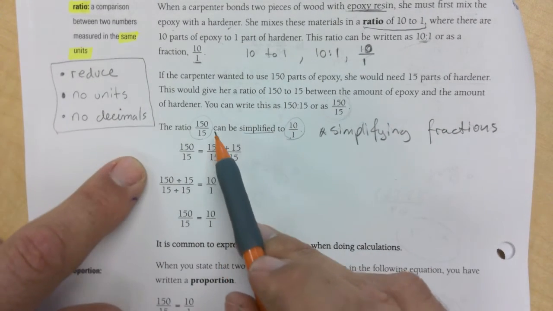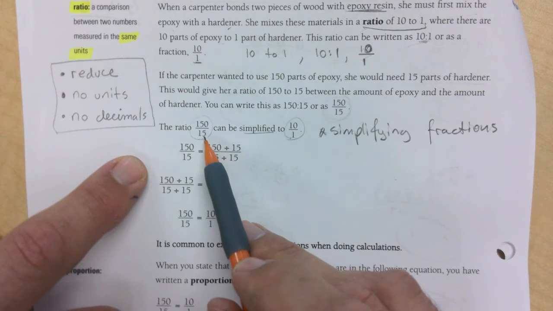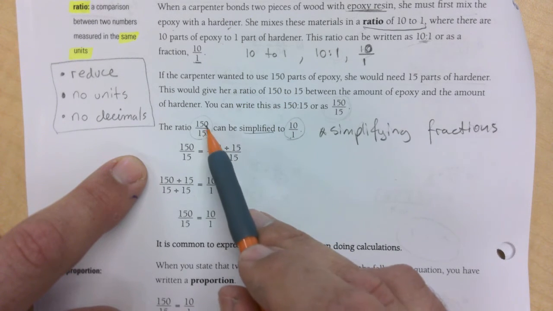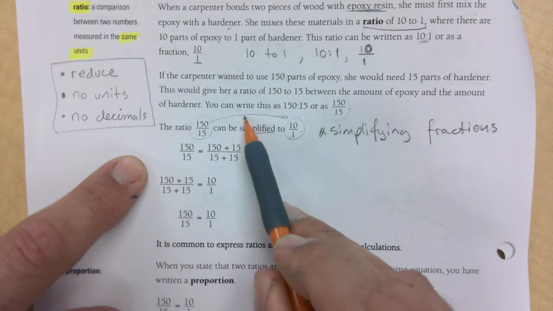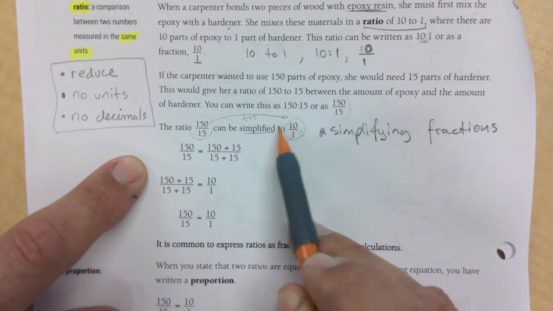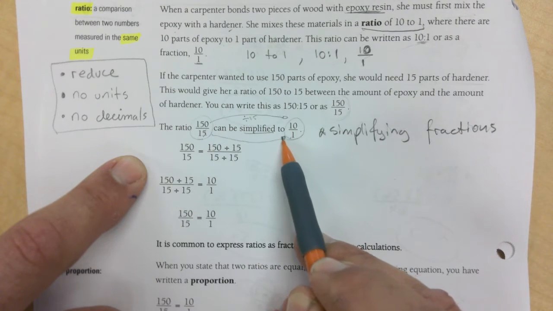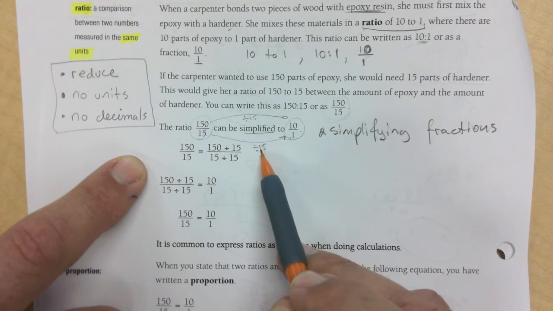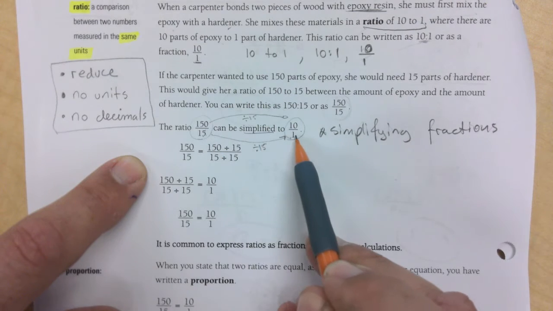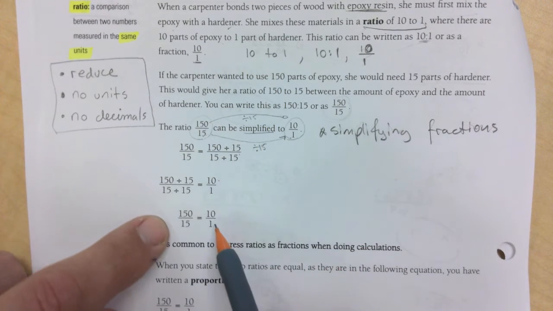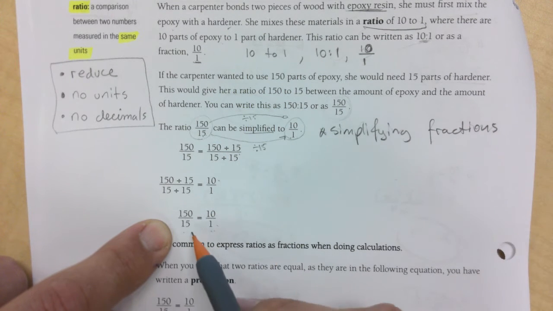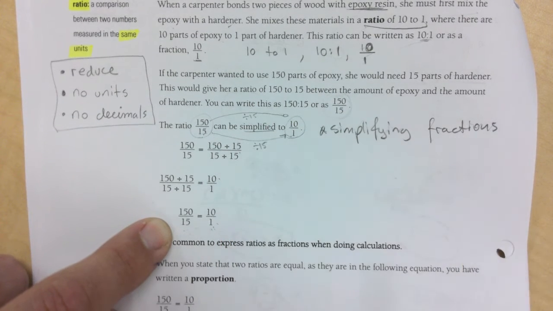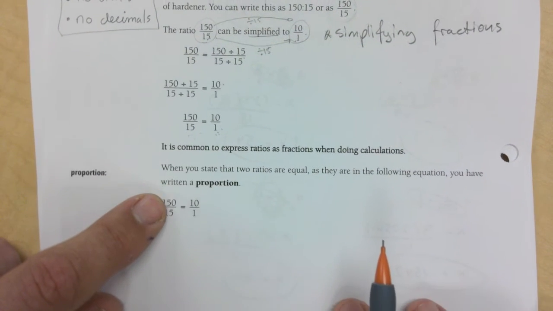Like if you divided both of these by 5, or 15 in this case. 15 is very obvious, right? If you divided the top by 15, you would get 10. If you divide the bottom by 15, you get 1, because 15 divided by 15 is 1. So that's what they've done here. And so you will always end up with the simplified form of 10 to 1, no matter how many you mix together.